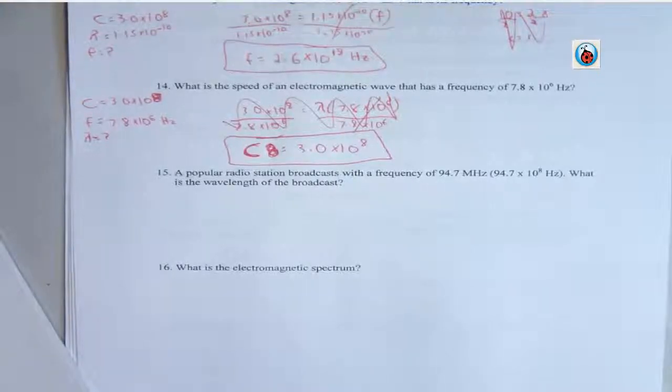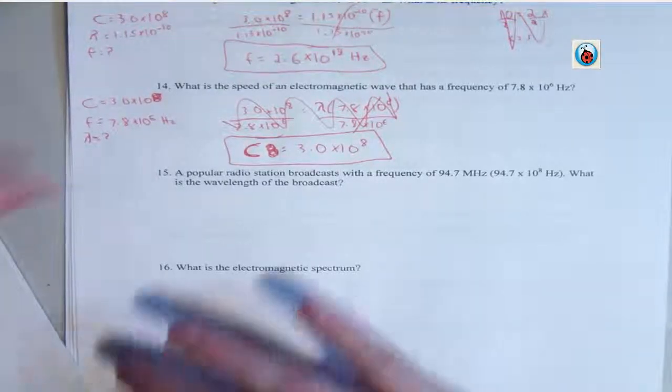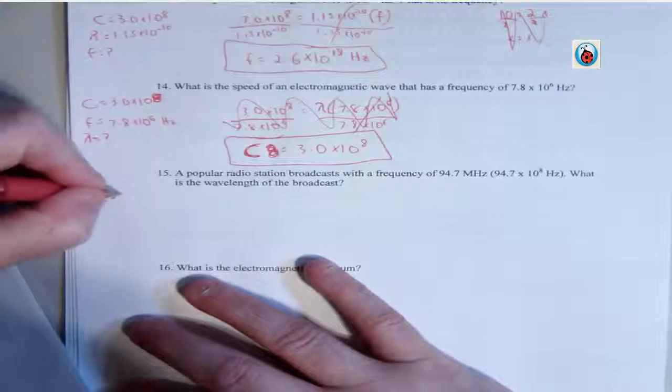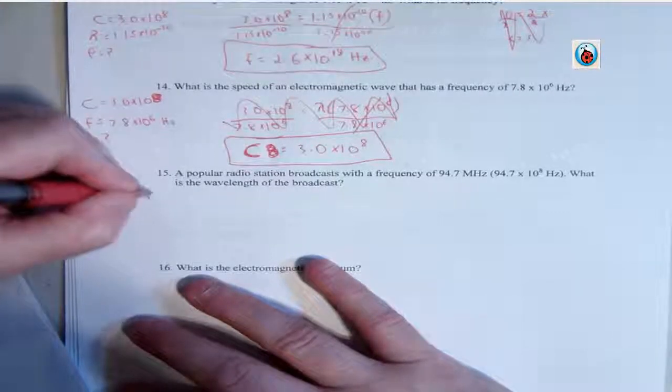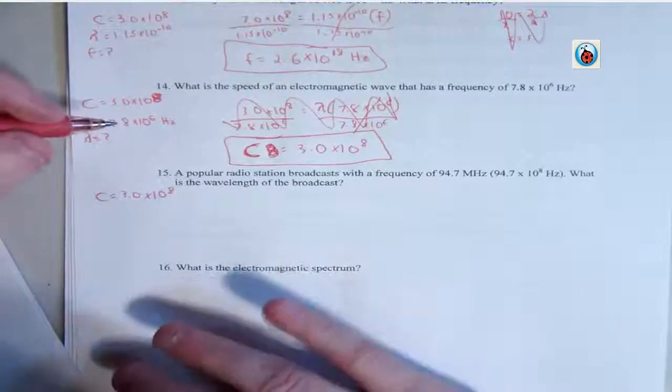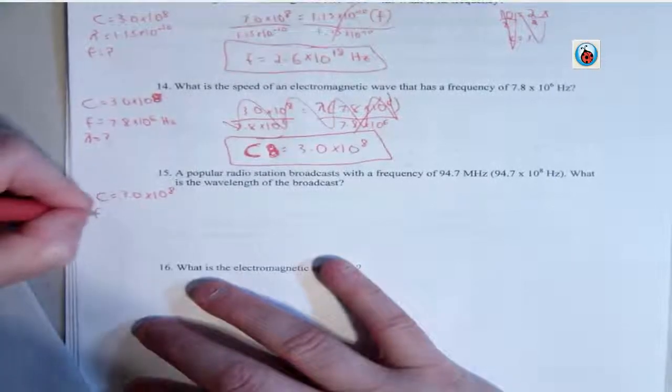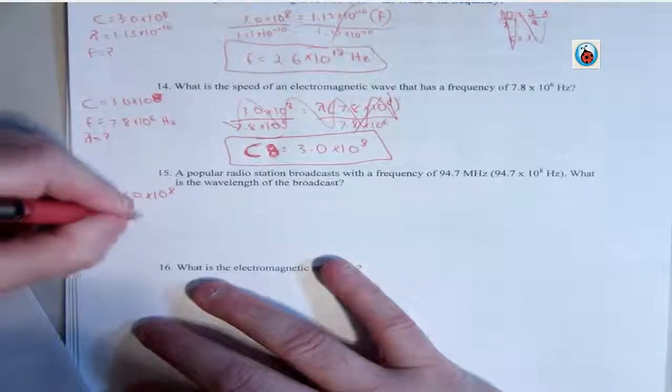All right, number 15. A popular radio station broadcasts with a frequency of blah. What is the wavelength? Okay. This is not a test. We're live. We are live. Speed of light equals 3.0 times 10 to the 8th. Our frequency equals 94.7.